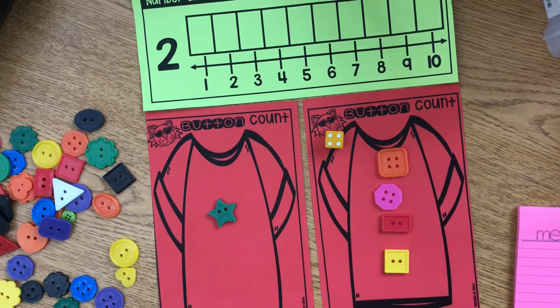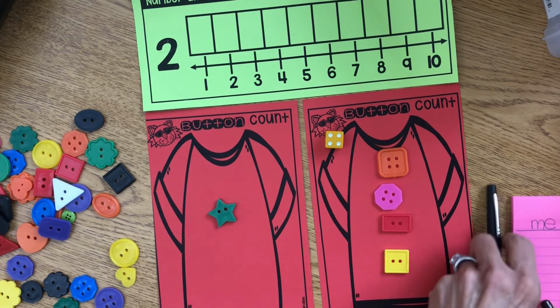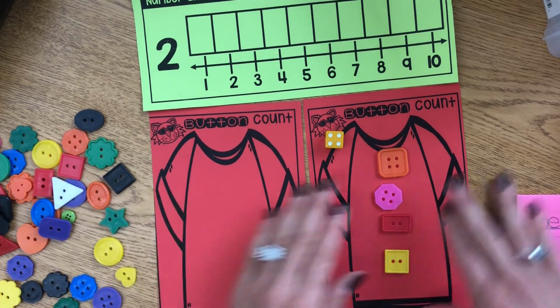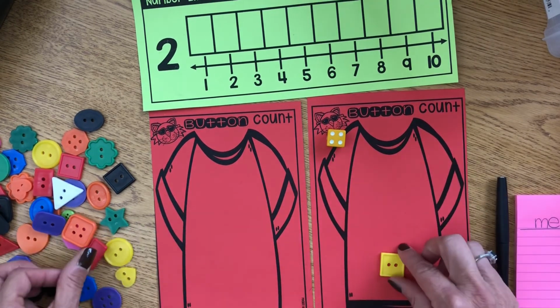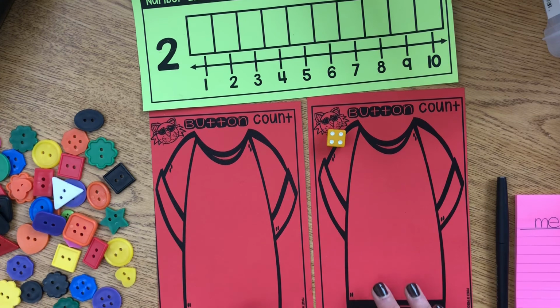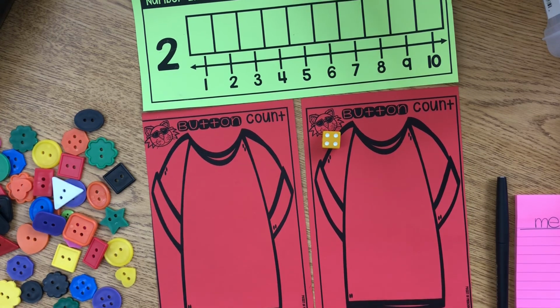Okay, friends? So I want you to practice that. Remember, if you don't have buttons, you could use beans or something else. And I want you to have fun playing this button math game, just like the book I read you.